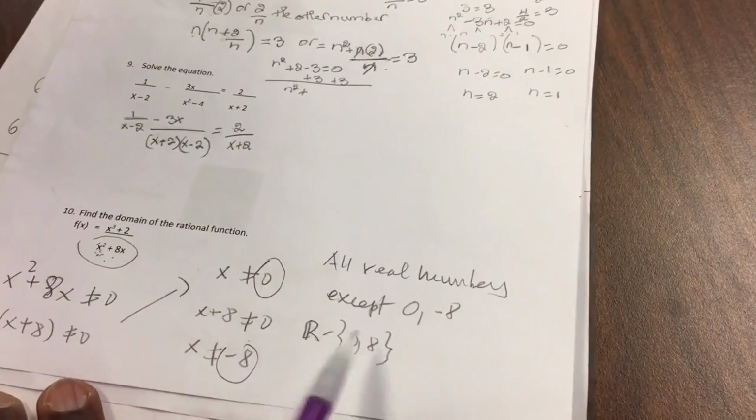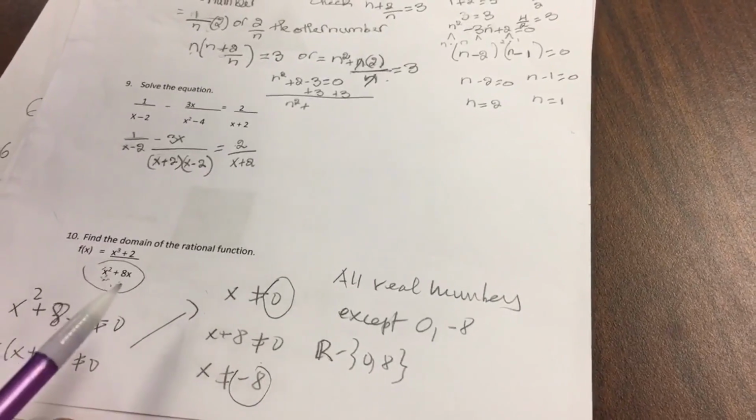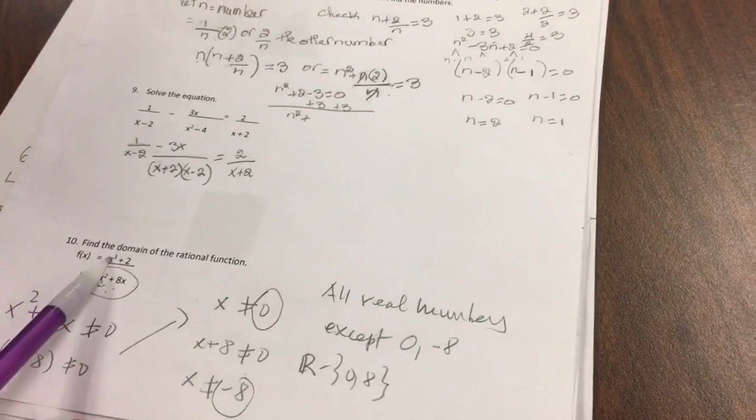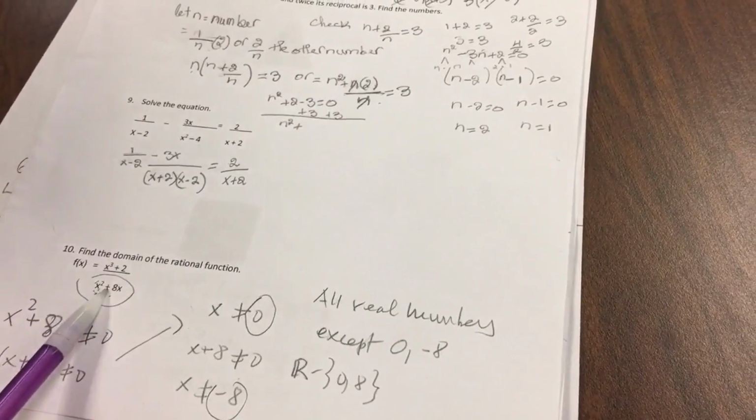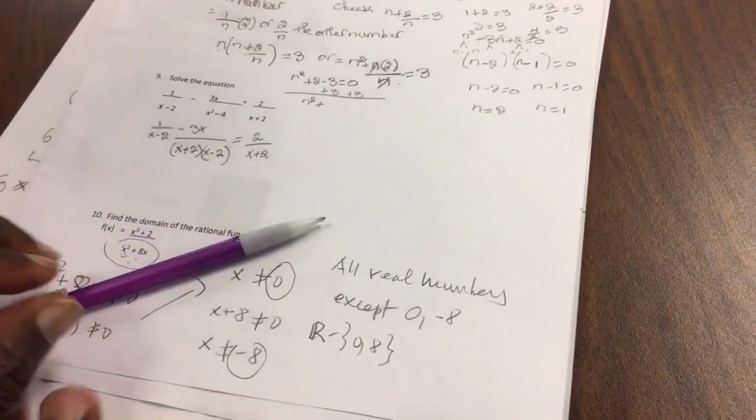But if you can just say all real numbers except 0 and -8. Everything but 0 and -8. So what about the one on the top? You're not worried about the numerator, just the denominator. Okay. For the domain of a rational function. Okay. All right? Okay. That's it?